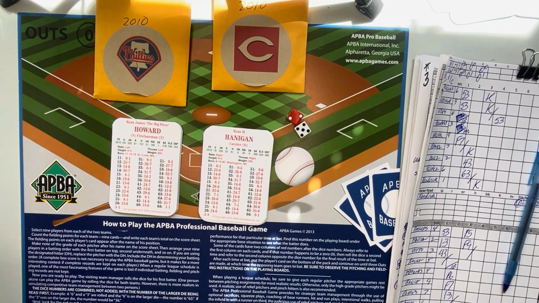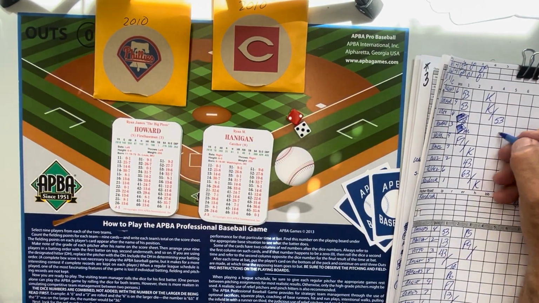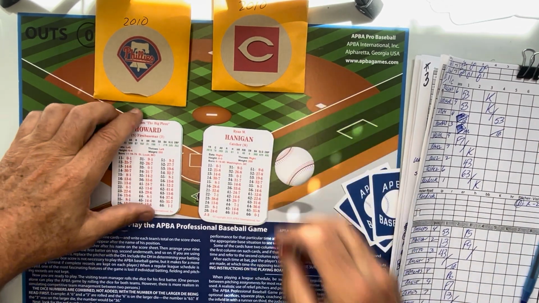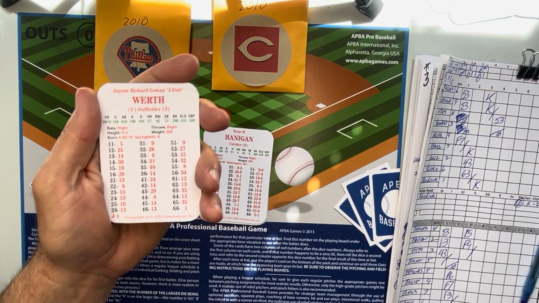So Homer Bailey is a C pitcher. Number 8, it is a single to center field. So Ryan Howard is now 2 for 2. He had a 2-run home run in the first, and he singles. It brings up Jason Worth.